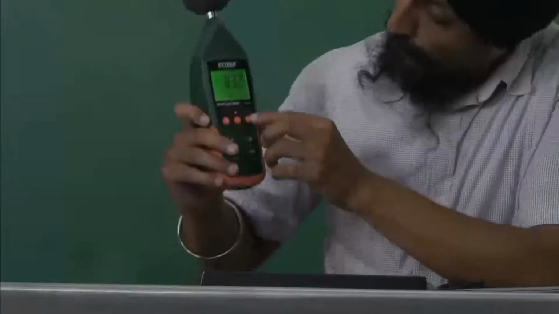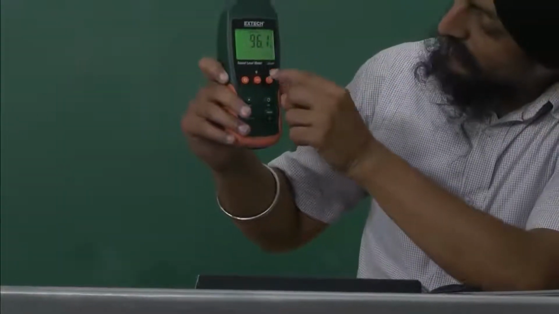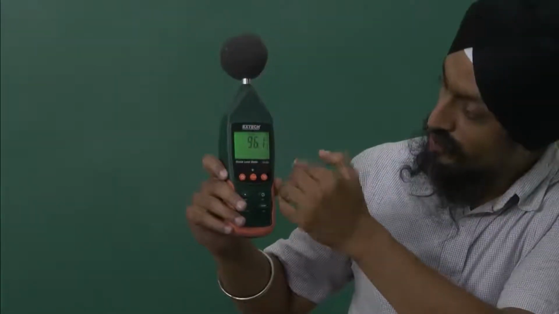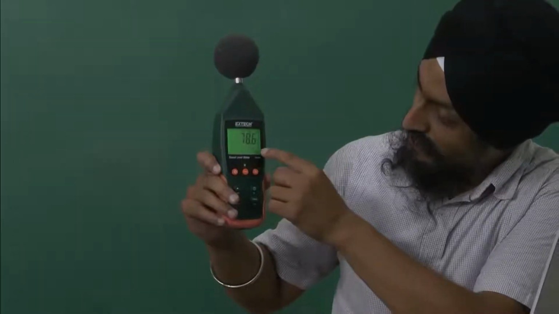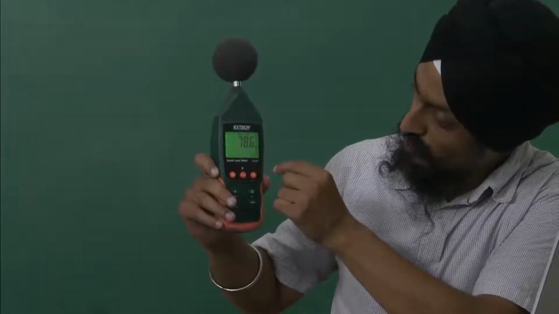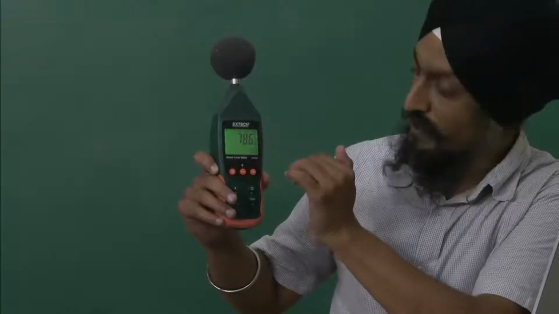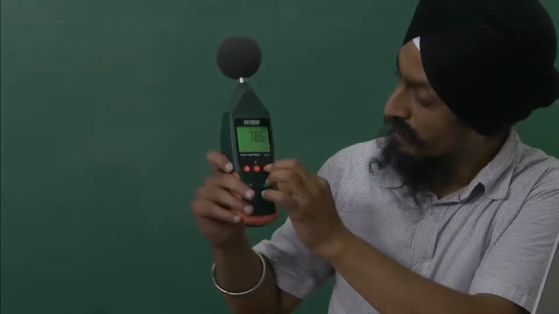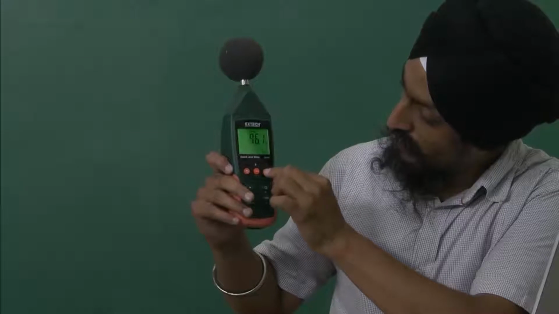Now if I press it again, it shows the max value that has come since the recording started. Now if I press it again, it is showing the minimum value. So the minimum value will remain the same. If I increase my sound, hello, see, the max value would change, right?